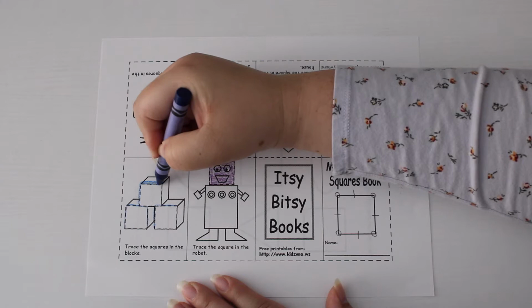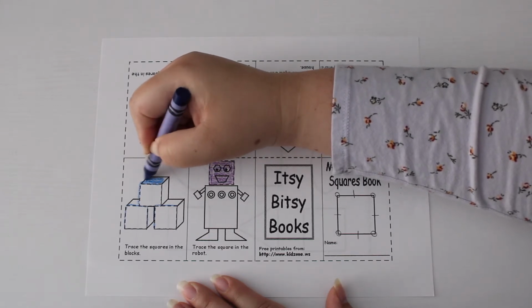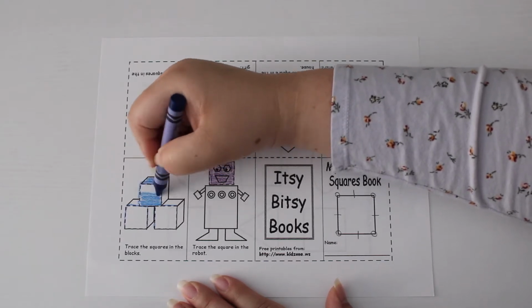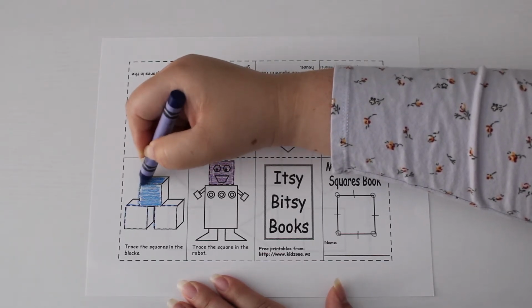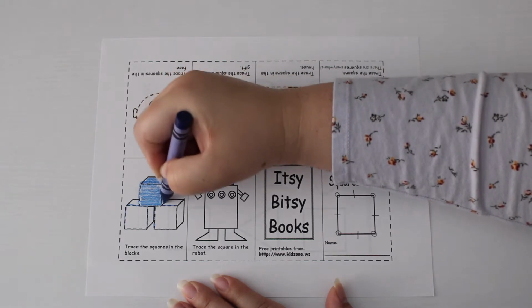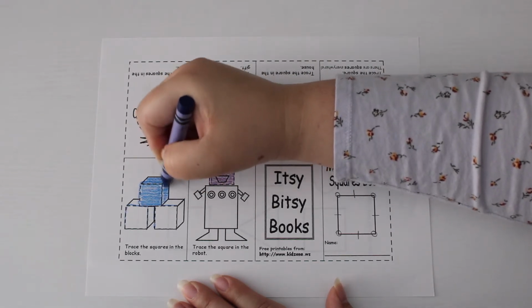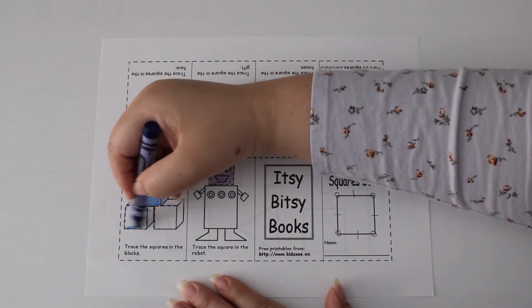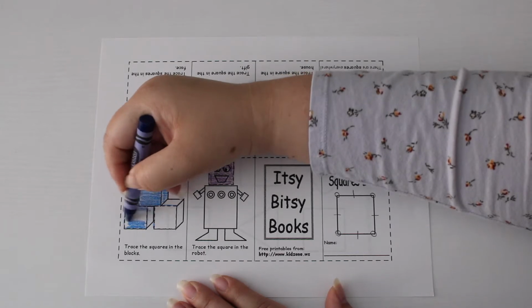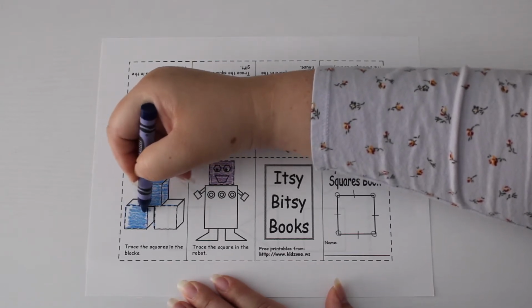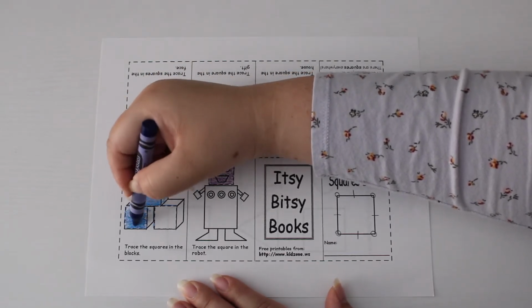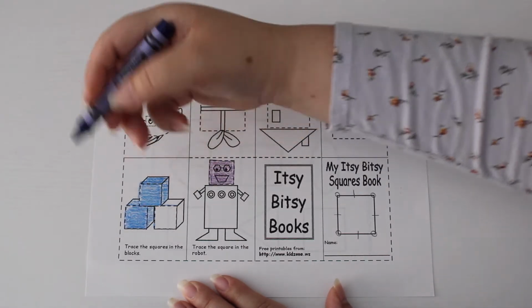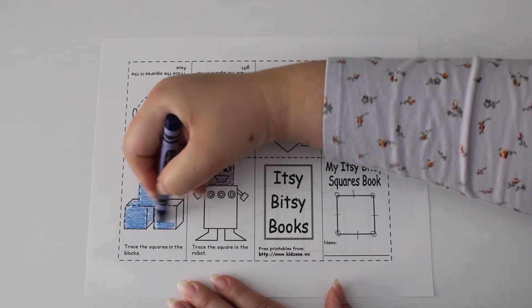Basically all this activity is asking us to do is to trace it. Just like this. Color it nicely. So I'm going to do a couple, and the rest you can do by yourself. Sorry, I'm concentrating on coloring it nicely.